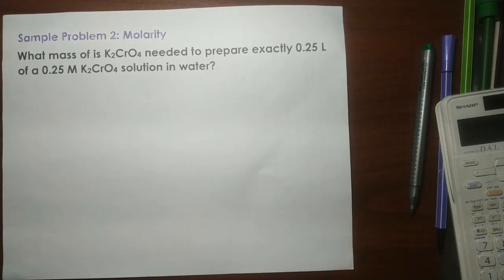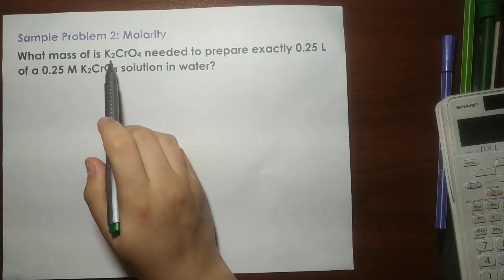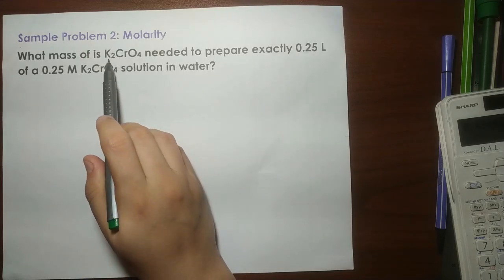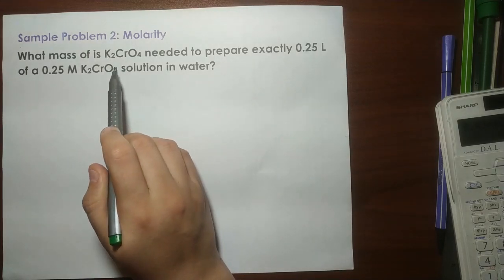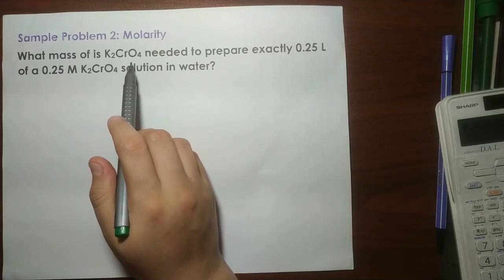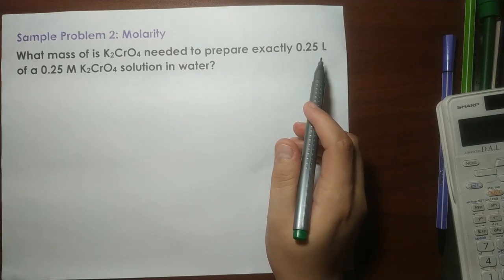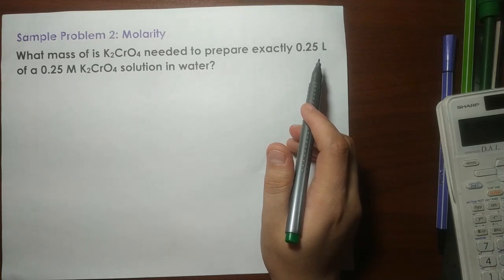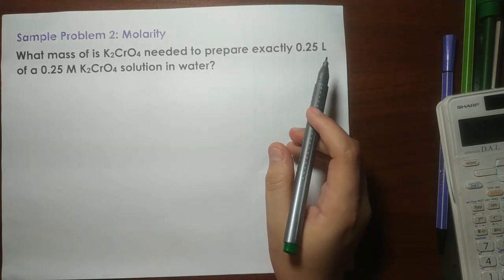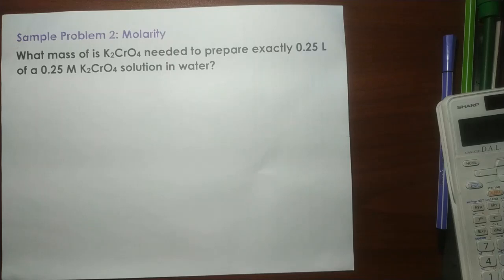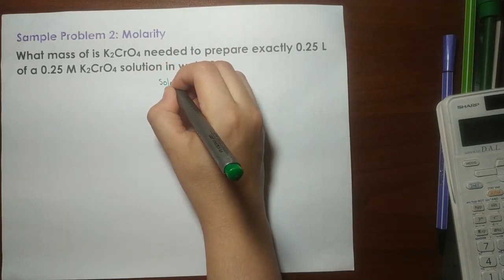Now for the second problem, it's always about molarity. They're asking me what mass of K2CrO4, potassium chromate, is needed to prepare exactly 0.25 liters of a 0.25 molar potassium chromate solution in water? Okay, so first of all we need to define what the solid and the solution is.